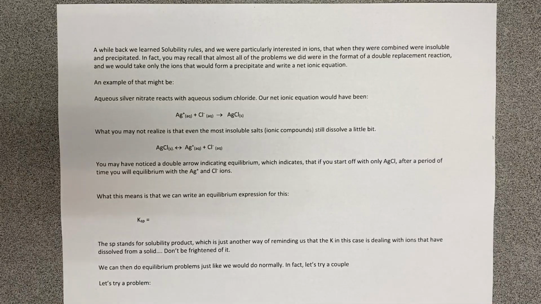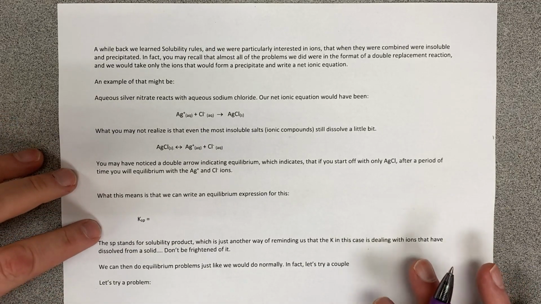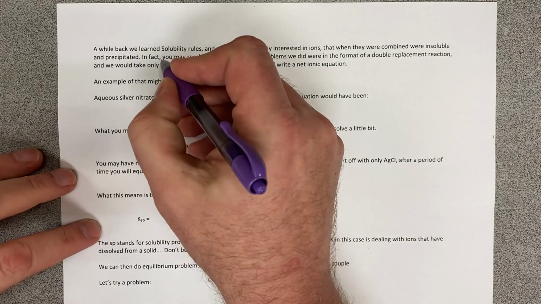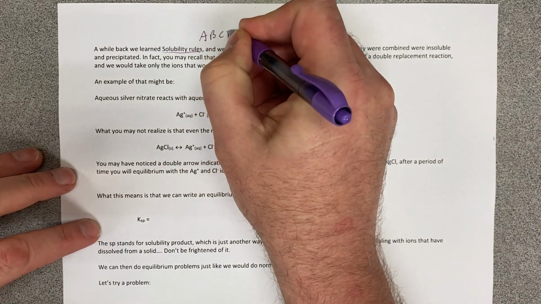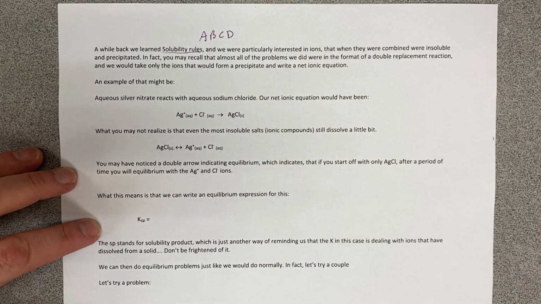Right, so today we're going to talk about KSP, or solubility product. In essence, we've already dealt with this a little bit, because if you remember a while back, we studied solubility rules, those were our A, B, C, D rules. If you need a refresher, you might want to take a quick glance at them. But essentially, what we used solubility rules for was to be able to write a net ionic equation.